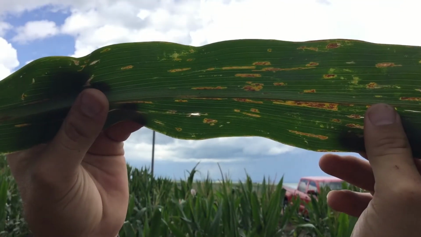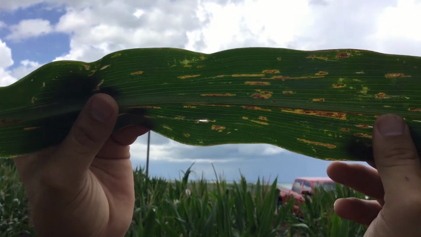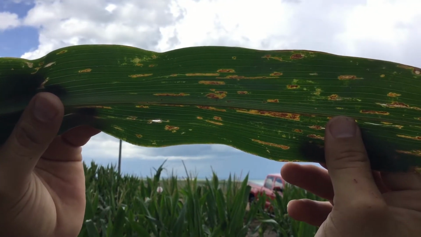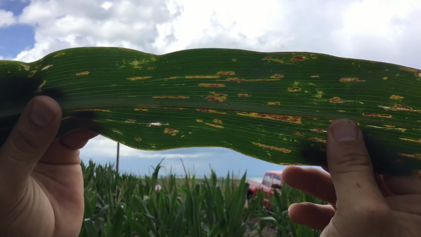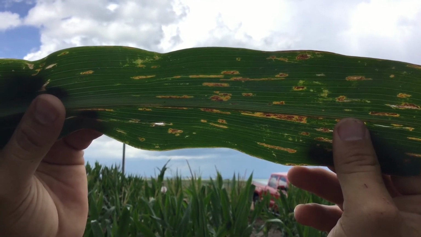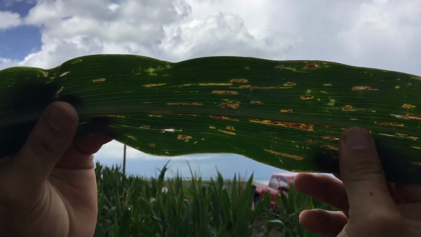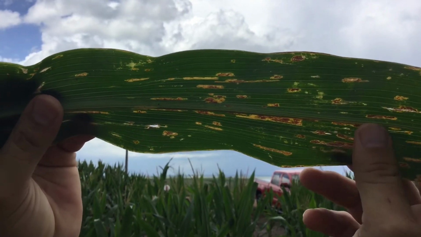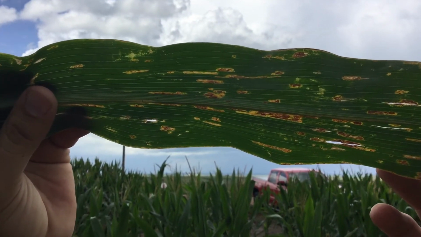If you can backlight the leaf tissue to the sun, you can see that there's a yellow discoloration around the lesion itself. That is another way that you can distinguish bacterial leaf streak from gray leaf spot.